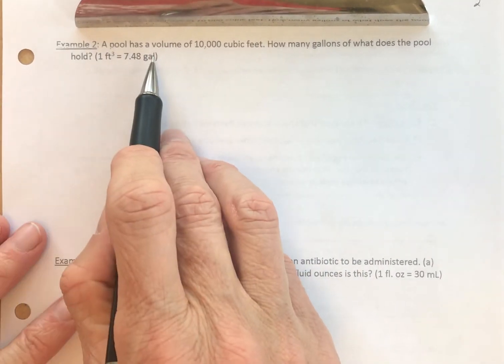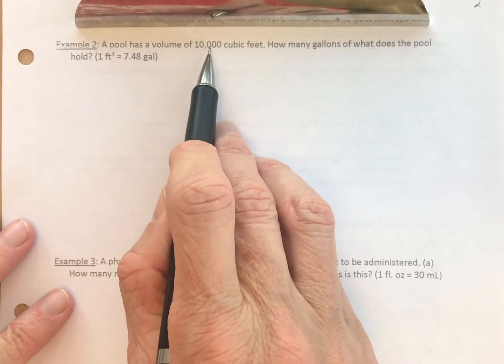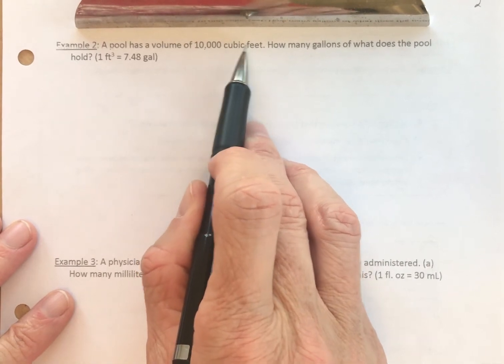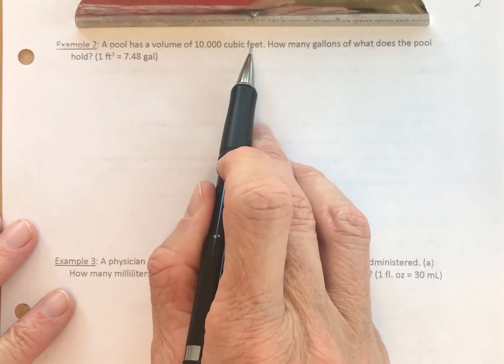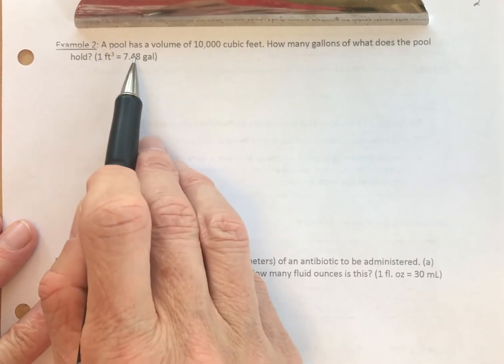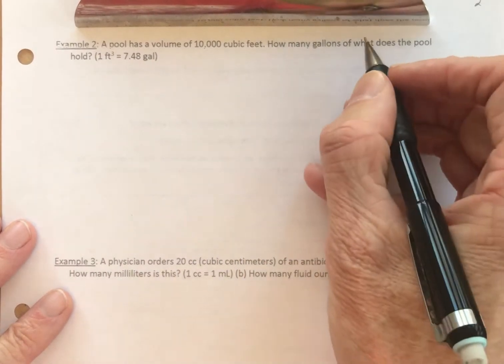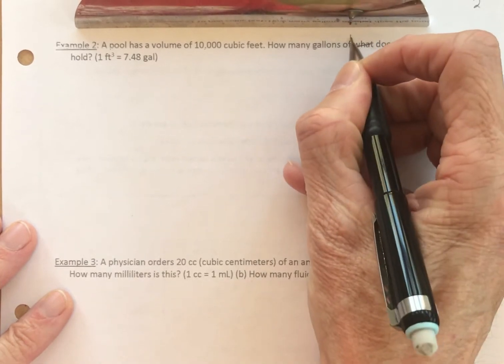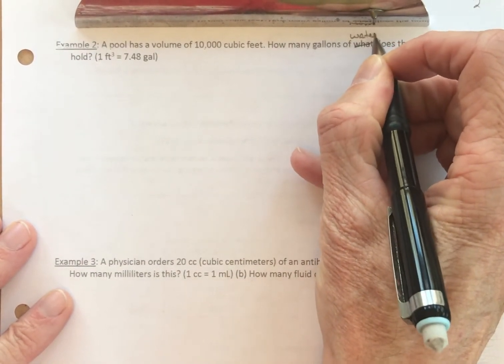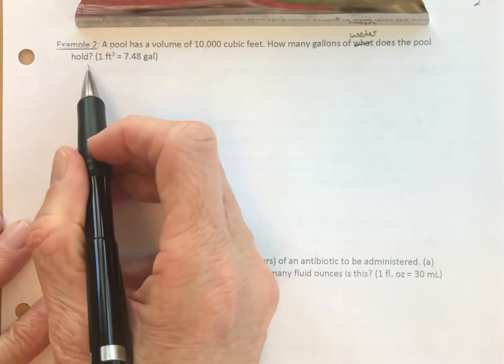Okay, so a pool has a volume of 10,000 cubic feet. That's a new unit for us, cubic feet, but that's okay. We can still do the conversion. How many gallons of this should be the word water, not the word what. Let's put the word water here. How many gallons of water does the pool hold?